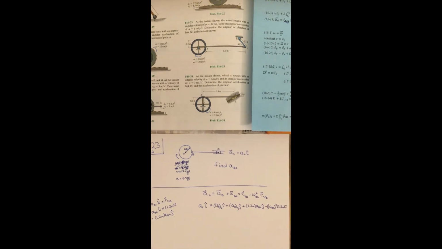That was 1.2 meters in the I hat direction. So let's look at what we would have to do in order to find my angular acceleration here. My angular acceleration appears in this term only.